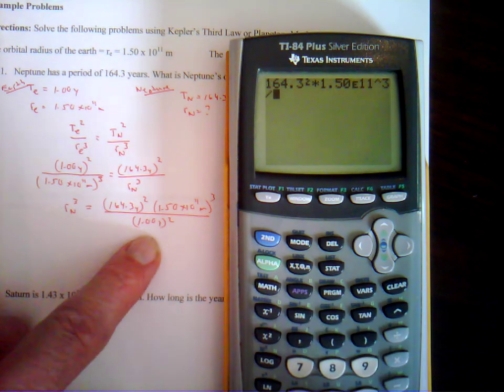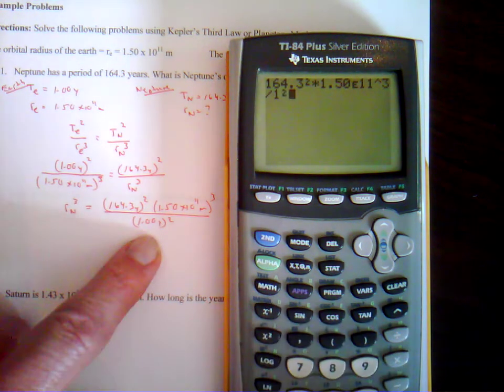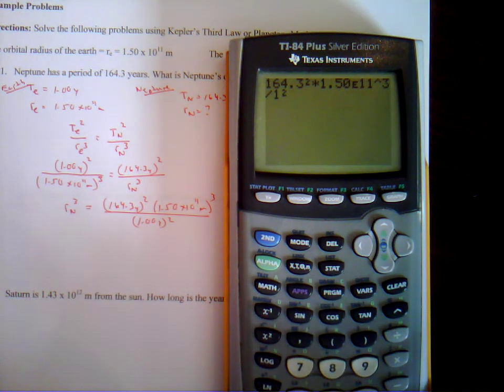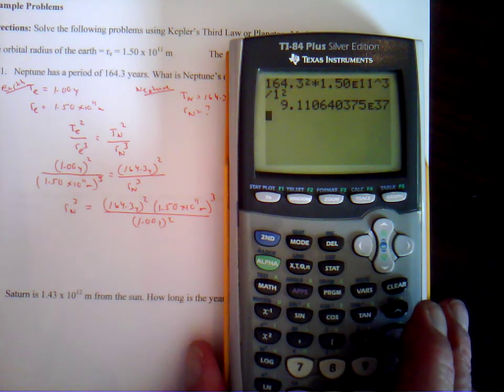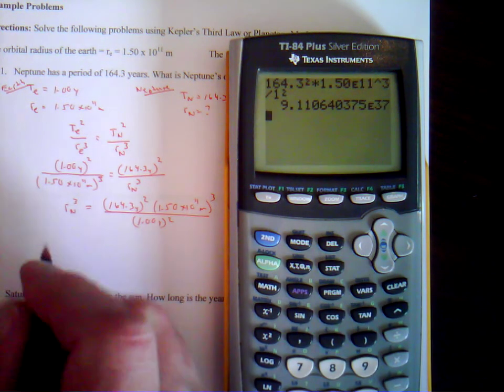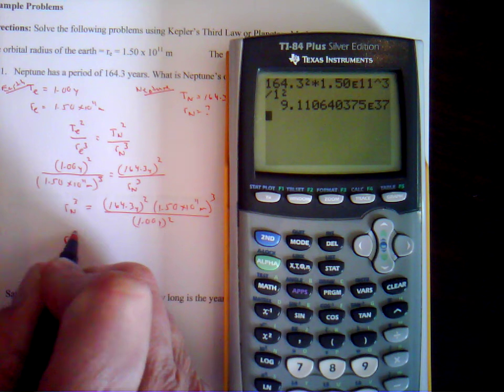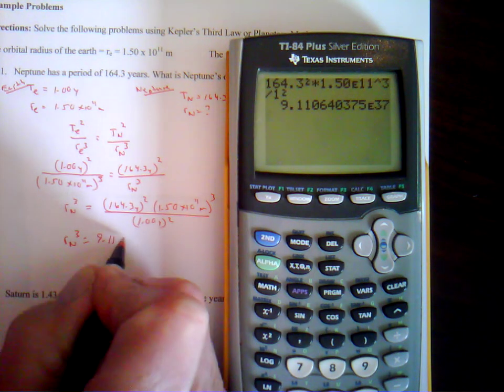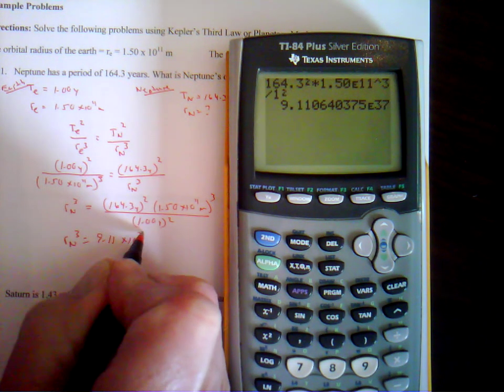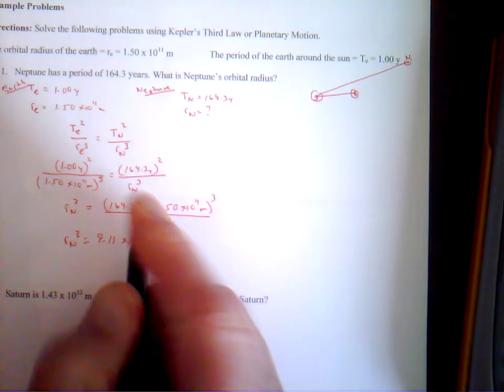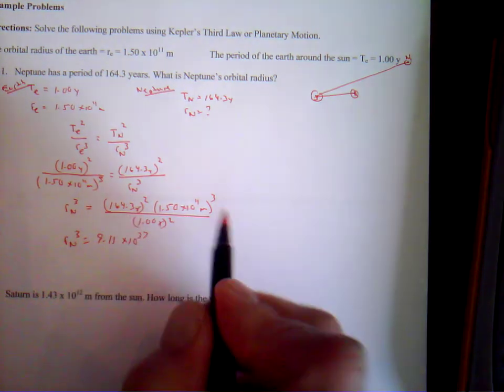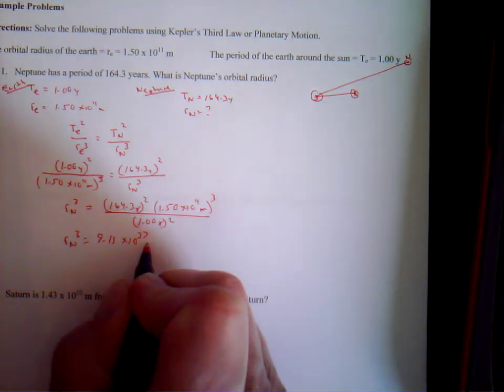I'm going to divide by 1 squared. 1 squared is 1. We didn't have to do it, but I'm going to do it just to show you the process. We get this value, 9.11 times 10 to the 37. So this is the orbital radius of Neptune cubed, 9.11 times 10 to the 37. And let's look at how the units cancel out. This year squared cancels those years squared. This is meter cubed, so the units are meters cubed.